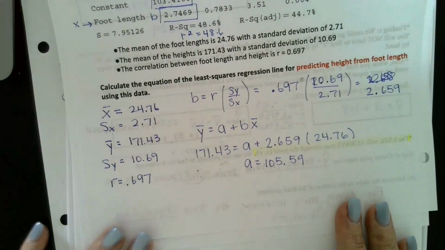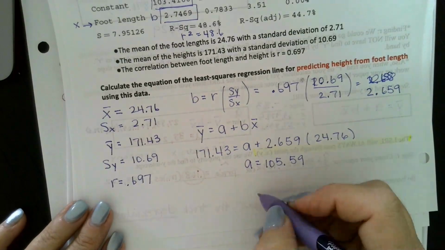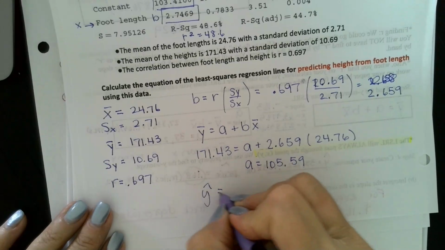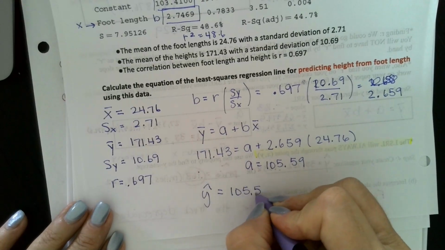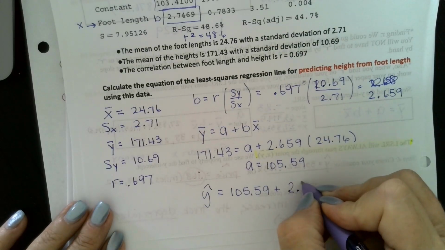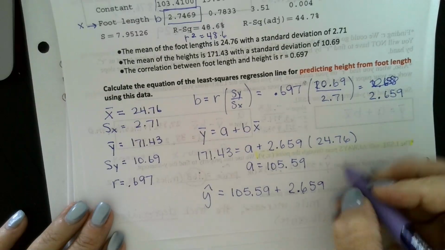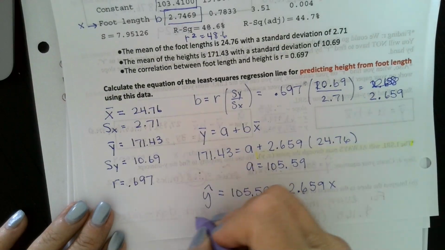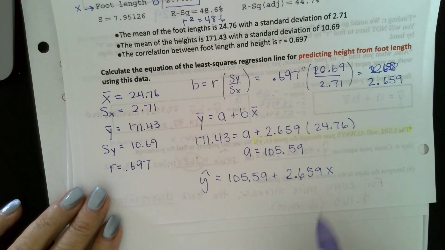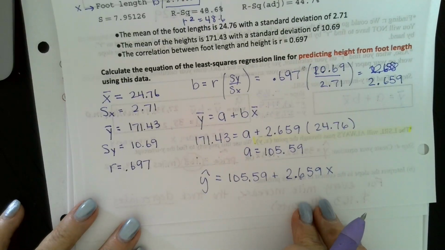All right, so when I put my line all together here, I get 105.59 plus 2.659 times x. Now I'm going to change this so that it's perfect and there's not going to be any question on this.